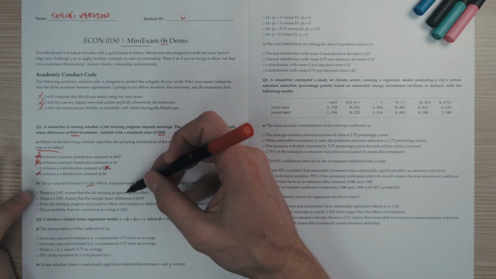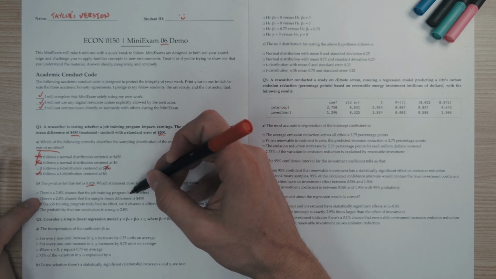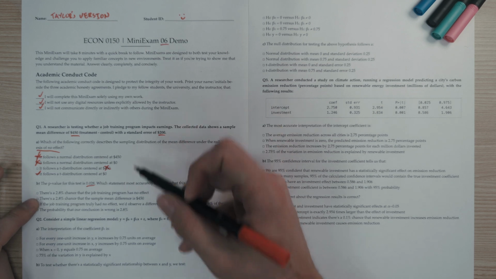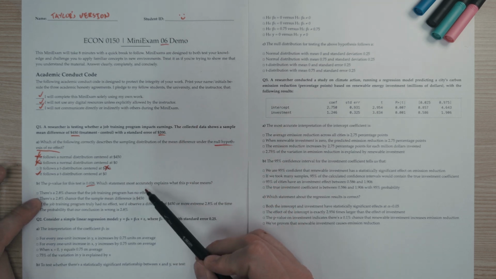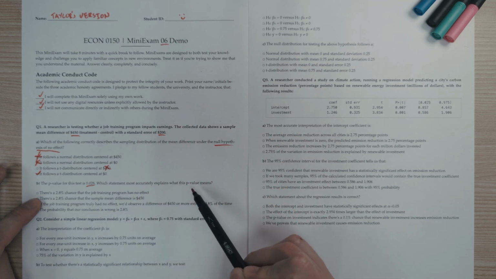So this first one isn't exactly correct.